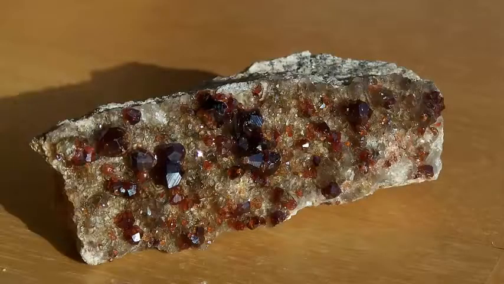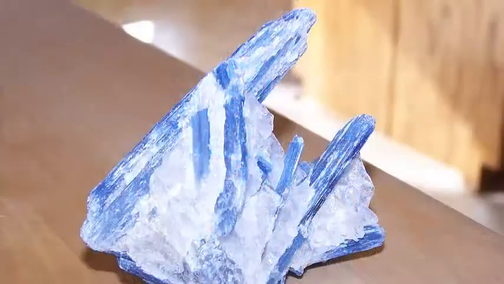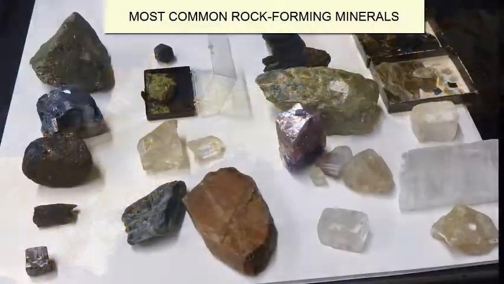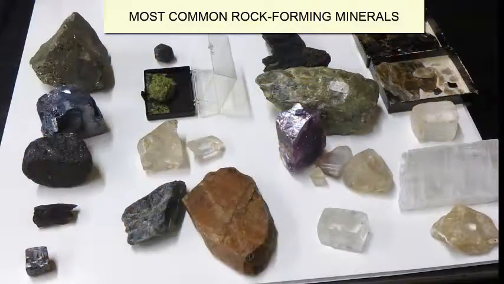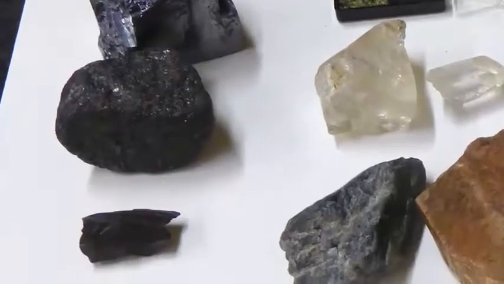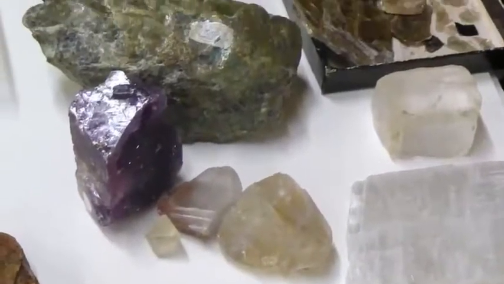There are over 300 different known minerals in the world, most of which are unique to one location or a rare set of conditions. A few dozen minerals represent the core of the most common rock-forming minerals, and those are the ones we'll review in this video. What you see here are about 20 different rock-forming minerals, representing a variety of sizes, shapes, and colors.